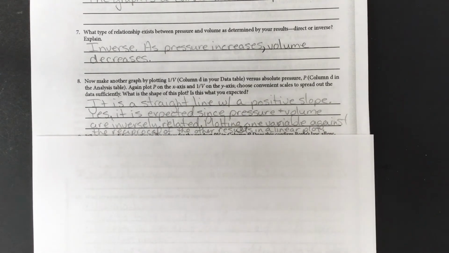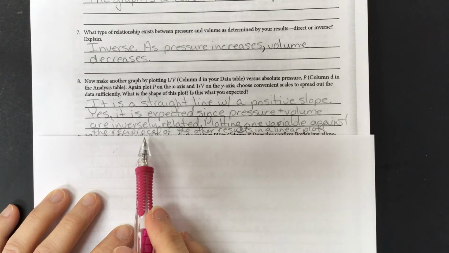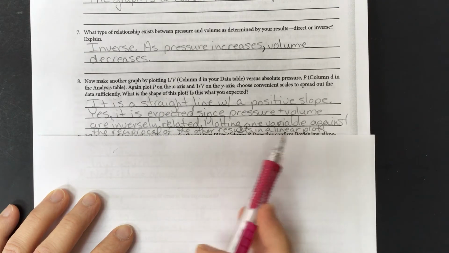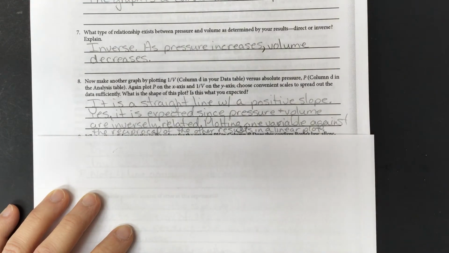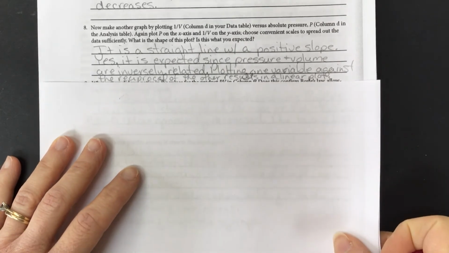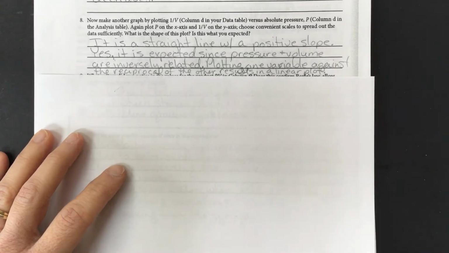Pause the video to copy this if you need to, and then listen to me. It is what is expected since pressure and volume are inversely related. Plotting one variable against the reciprocal of the other results in a linear plot. So if you were to take any data like this that had this inverse kind of relationship and do one of these plots of 1 over the number, you would find that you'll get a straight positive slope like this. So mathematically, yes, this is what is expected, even though maybe it's not what you expected because you haven't been introduced to this relationship too much.